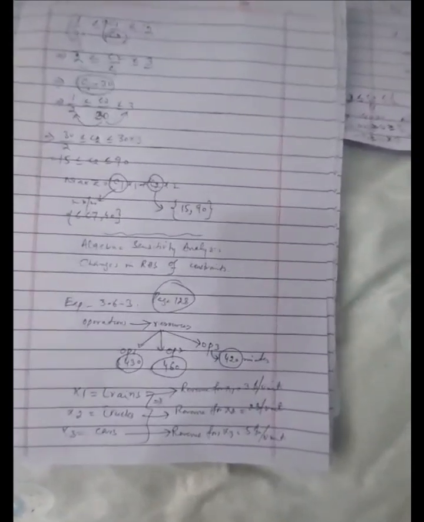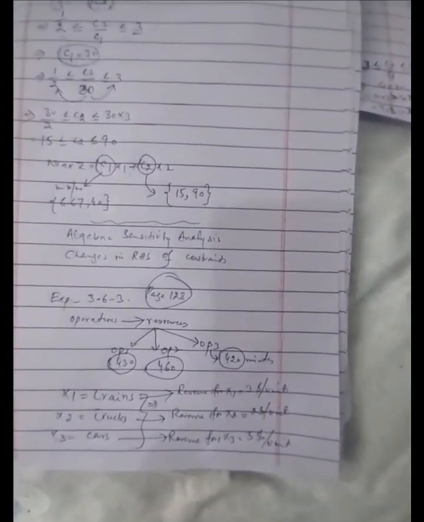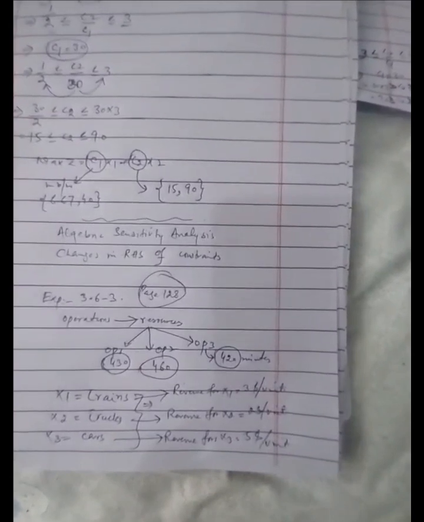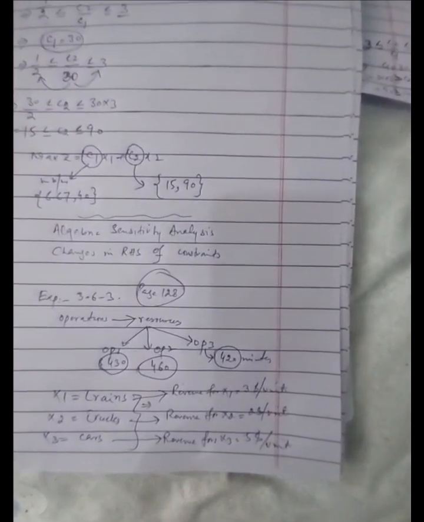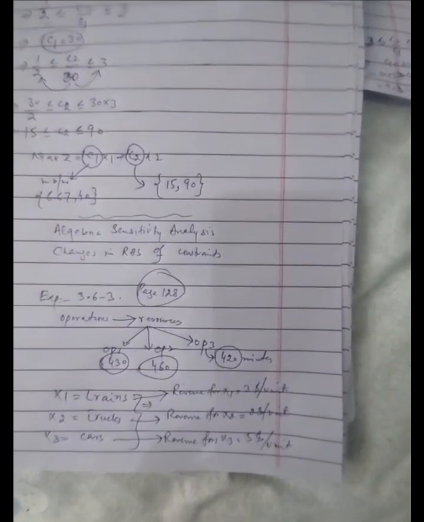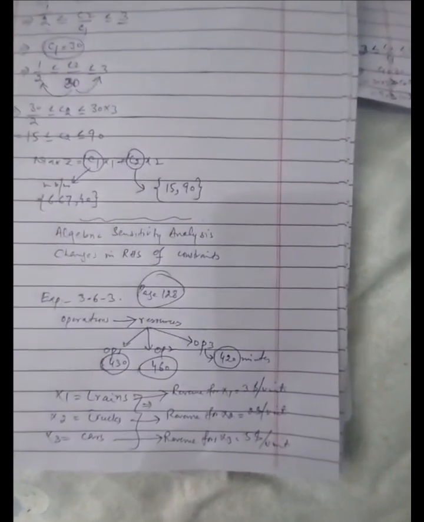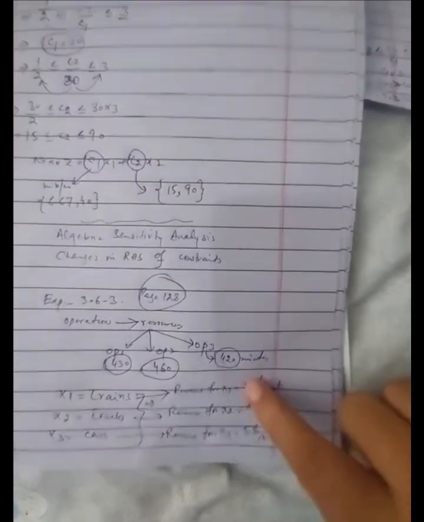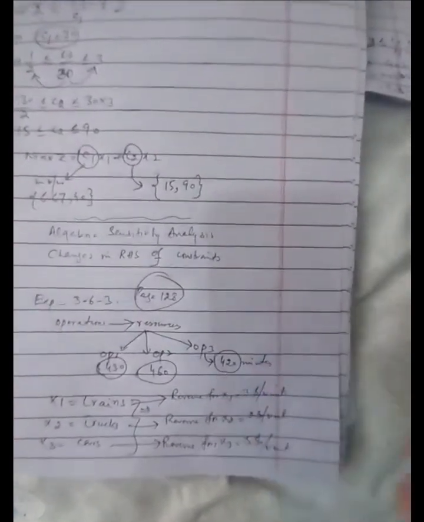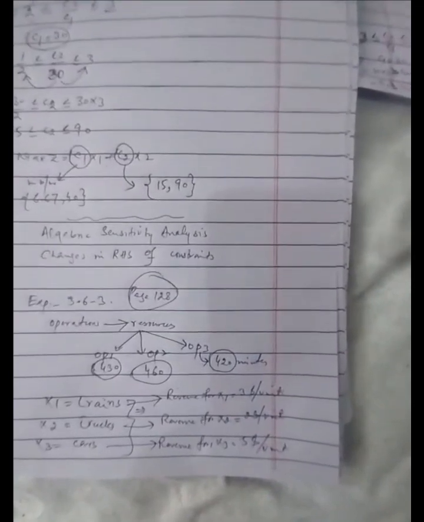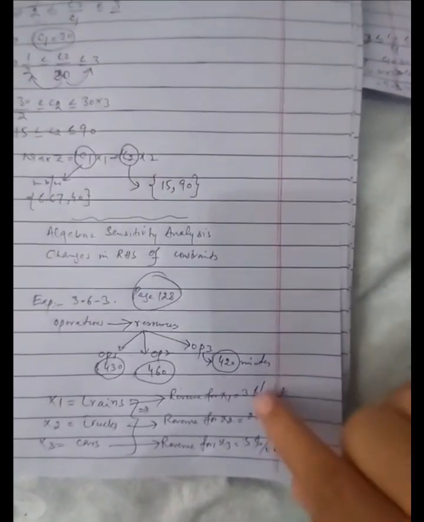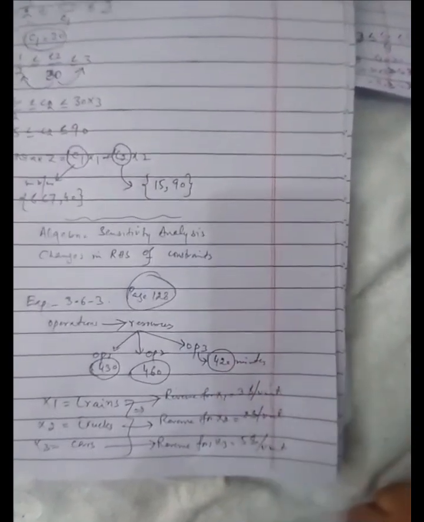Now when we mention revenues or profits, what comes to your mind about the mathematical model? Maximize function. Yes, this is a maximization problem. And these 3, 2, and 5 are the coefficients of x1, x2, and x3 respectively in the objective function.